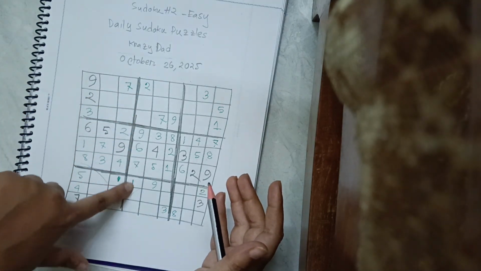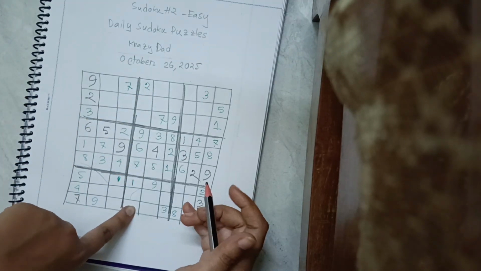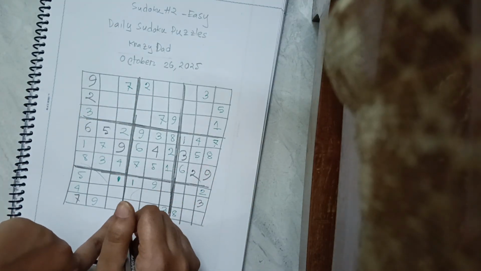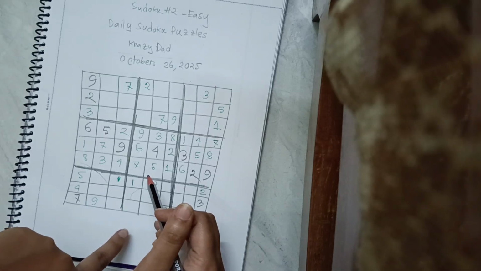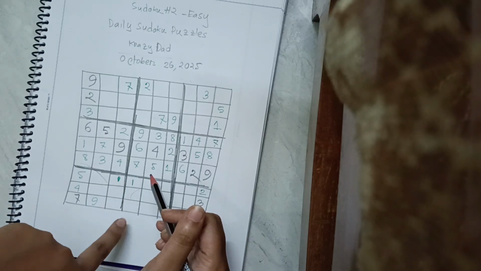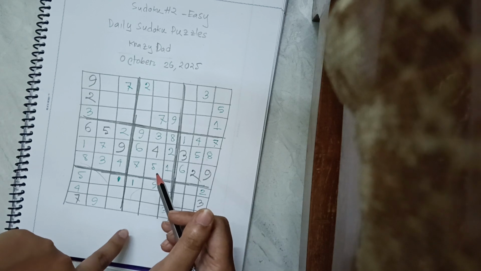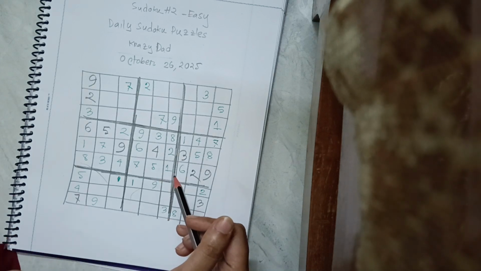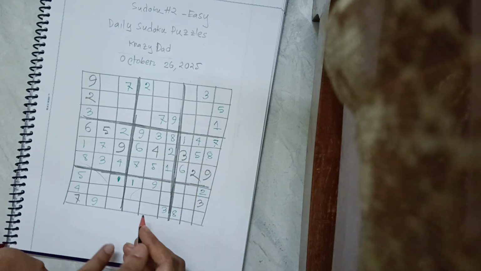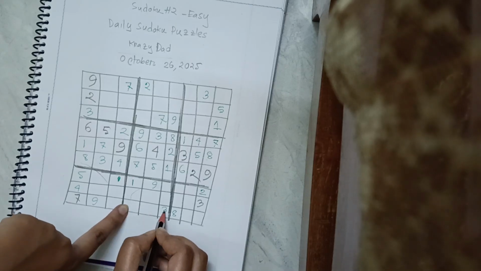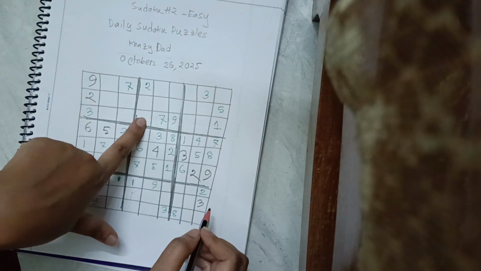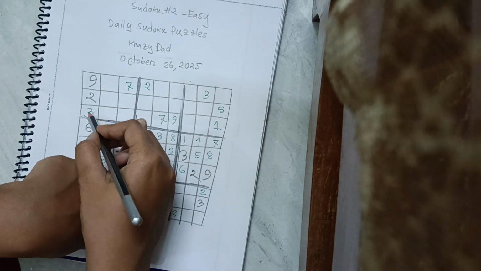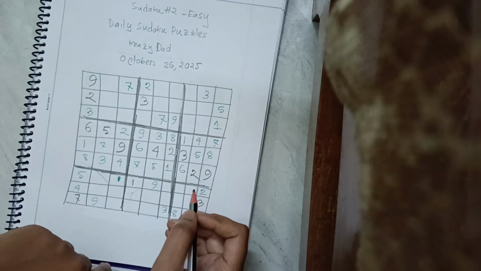Let's choose this column right here. Okay, what are the missing numbers? The missing numbers are 3, 4, 5 and 8, right? Can we write 3 in this box? No, 3 is already here. Can we write 3 in this box? No, because 3 is already here. Can we write 3 in this box? No, because 3 is already here, so 3 must be in this box.